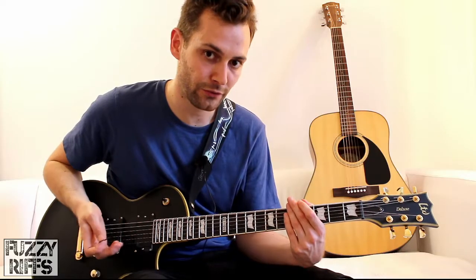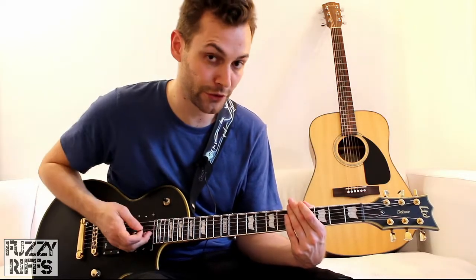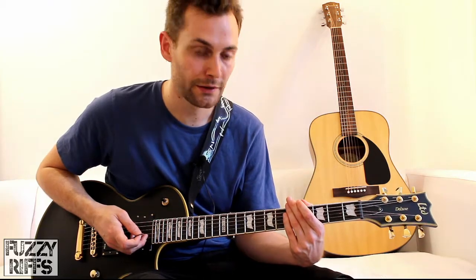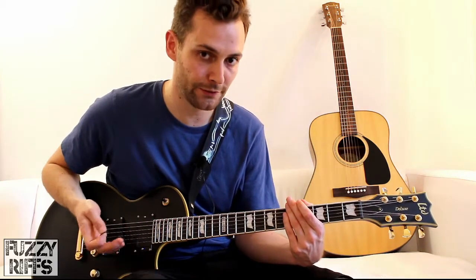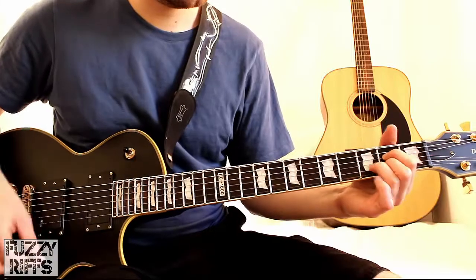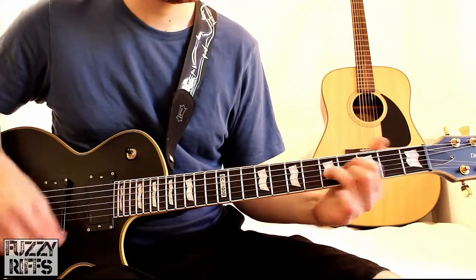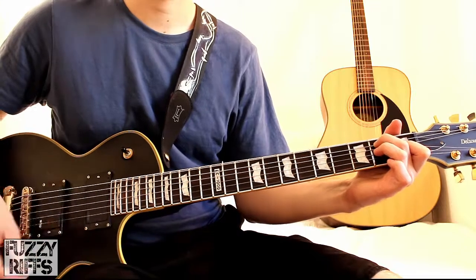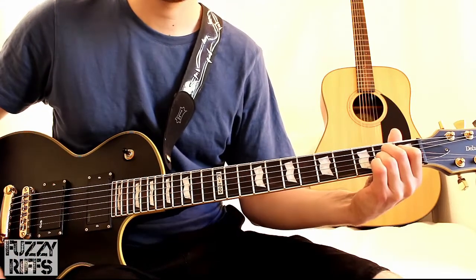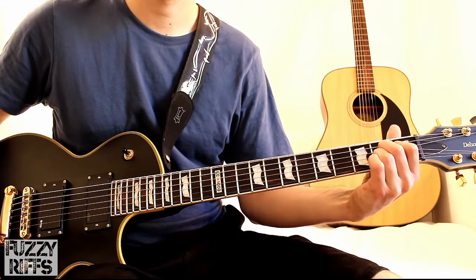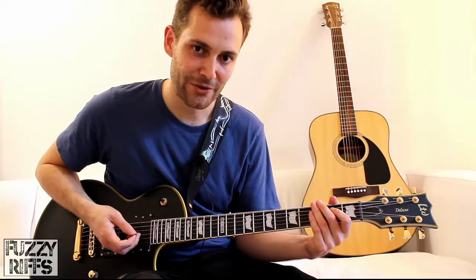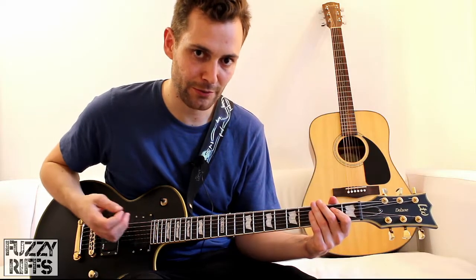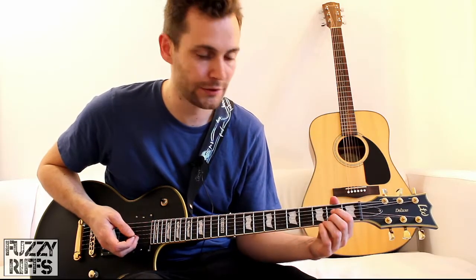And of course, at the end of the turnaround, you always fall back on position 5, and in the key of A, this position 5 is going to be an E7 chord. Okay, so now we learned all the elements to play the 12 bar blues in the key of A, so let's play it completely.